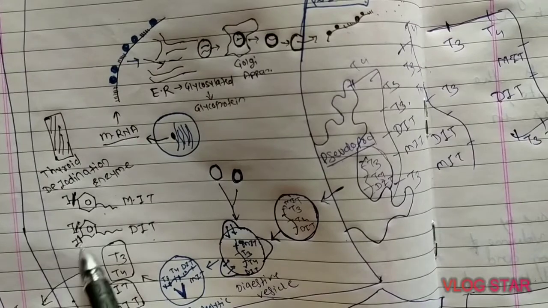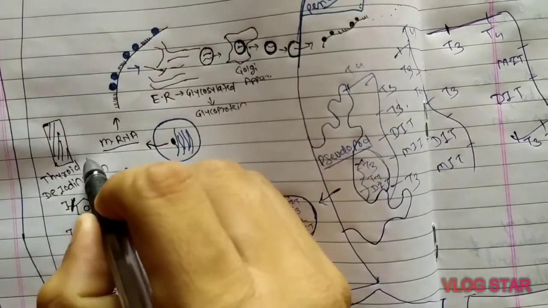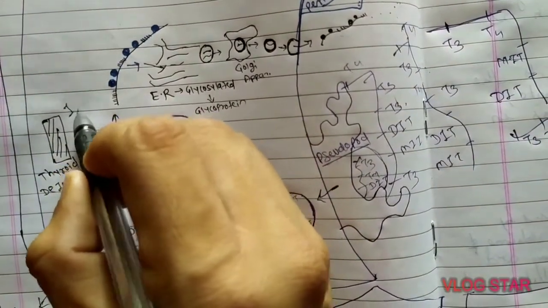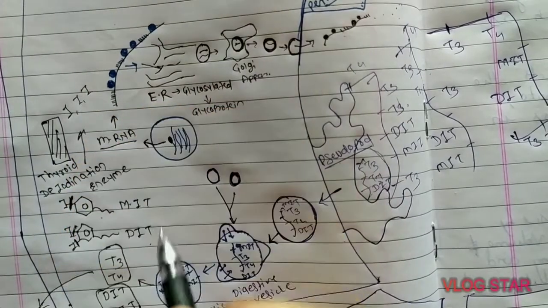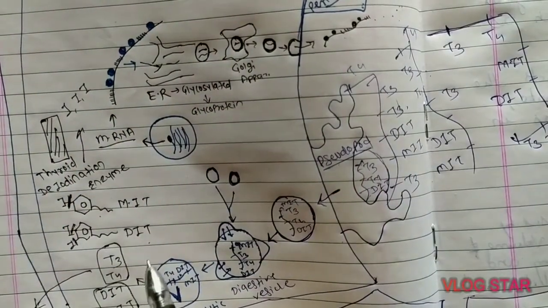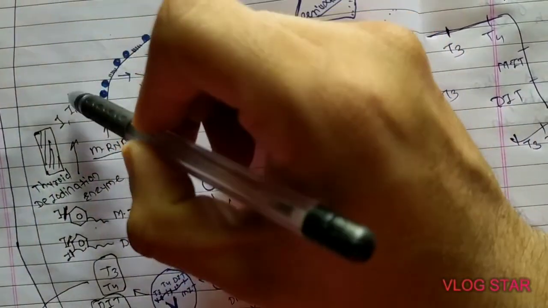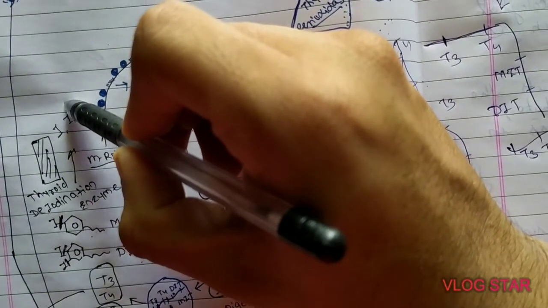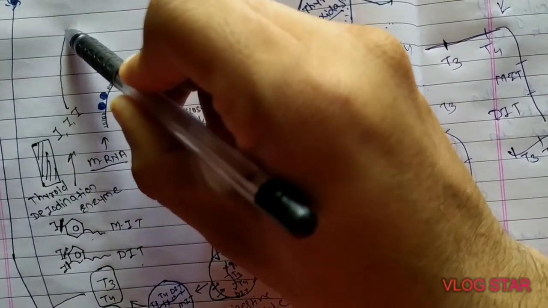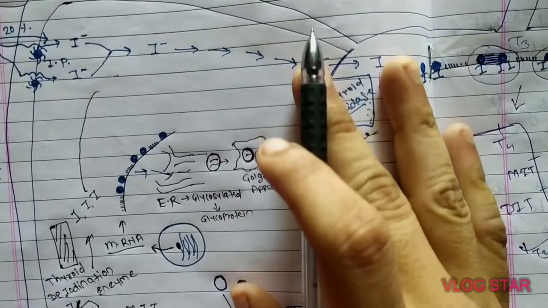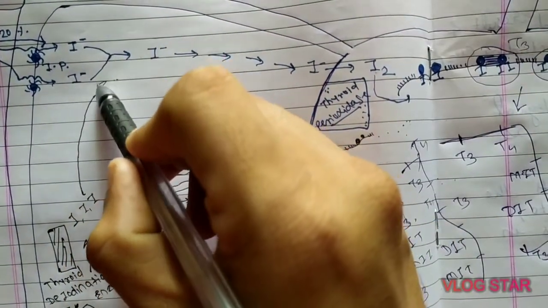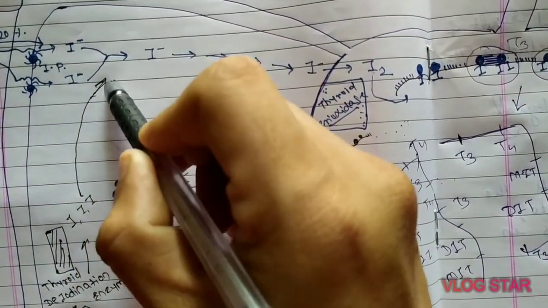So the three free iodine molecules are formed, and they enter into the process again and again and get utilized.